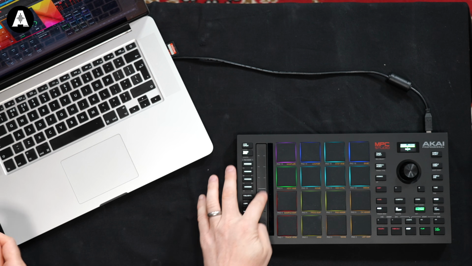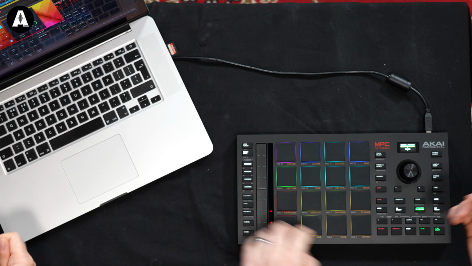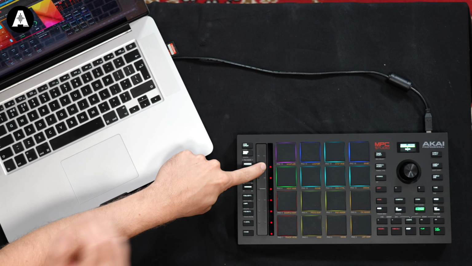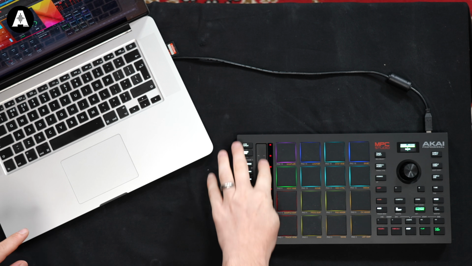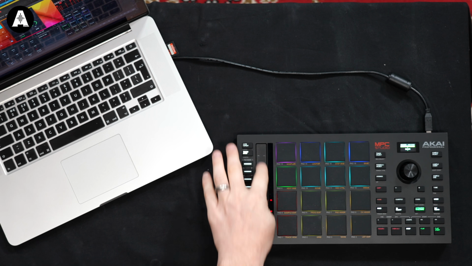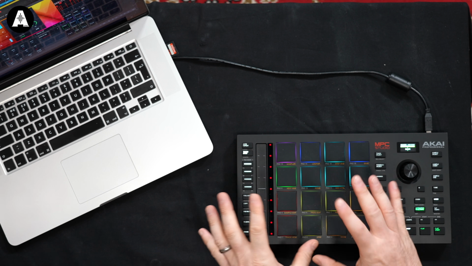And what I love about the touch strip, and there's lights, by the way, when you're doing it, and it showed the note value when you were doing it. That's right. So you've got all the time divisions and everything. So, this can do quite a few things.